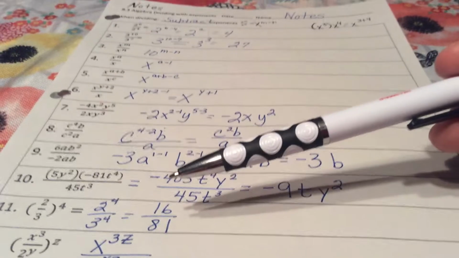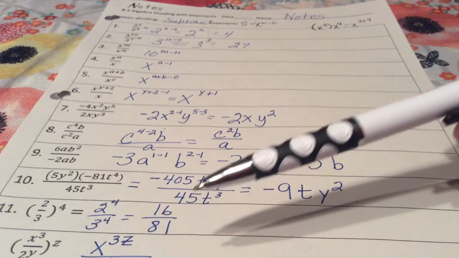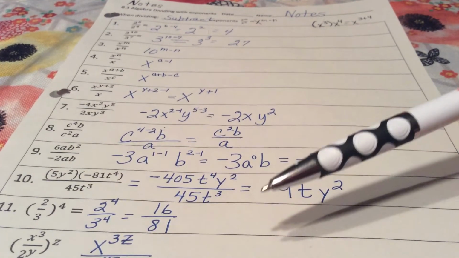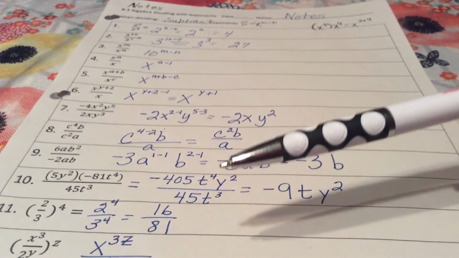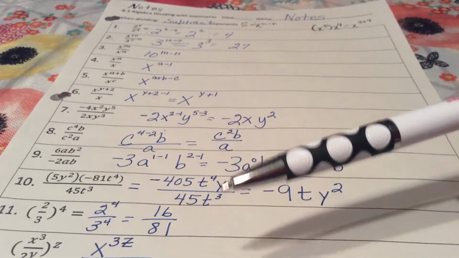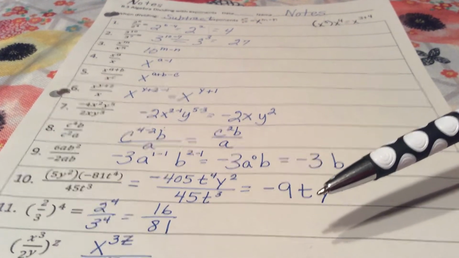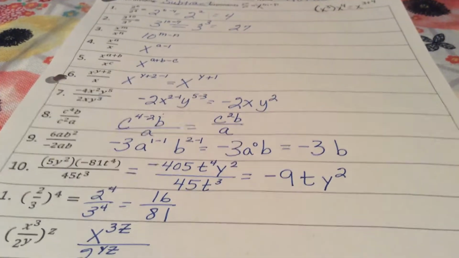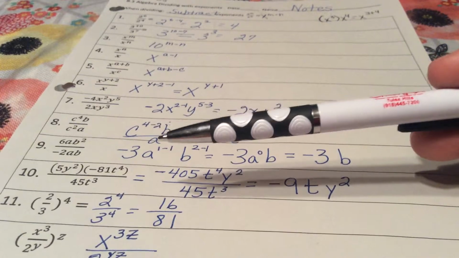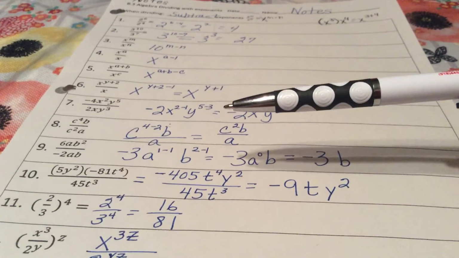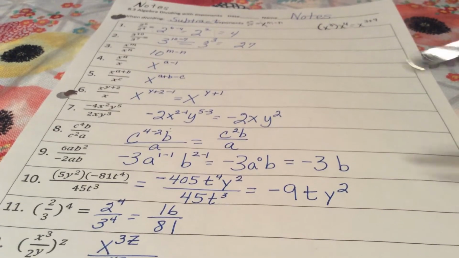When you put this into your calculator, you take negative 405 ABC 45. You're going to get a negative 9. Now we're going to subtract these exponents. T to the 4th, 4 minus 3 is 1, or just put a t down, or t to the 1st power, and y squared. You do not have to write these out. I'm doing this mainly for the explanation here. When you're doing your homework, you can just subtract them and put the answer down.